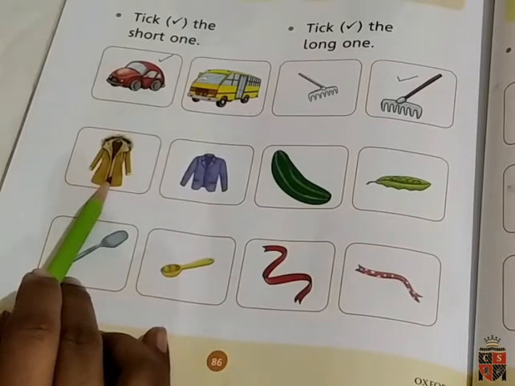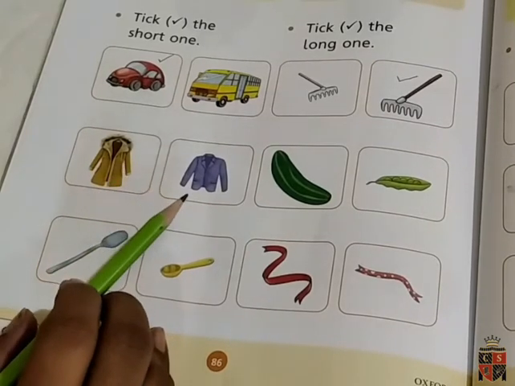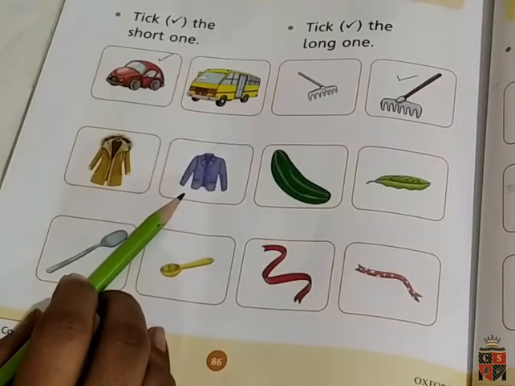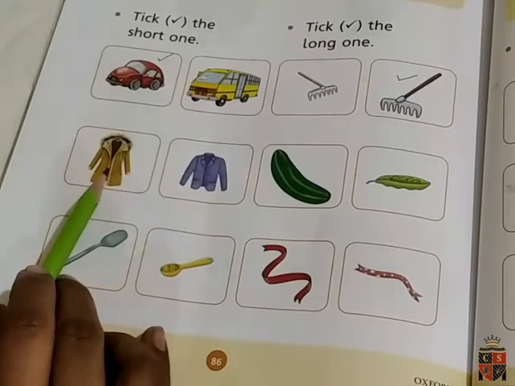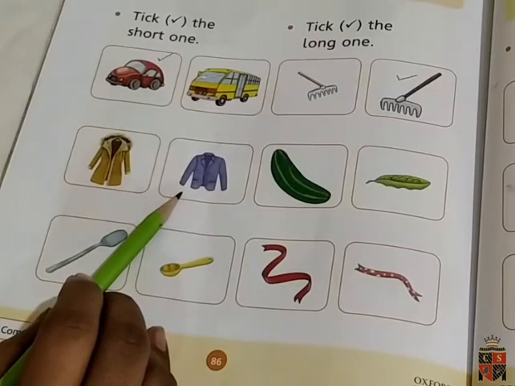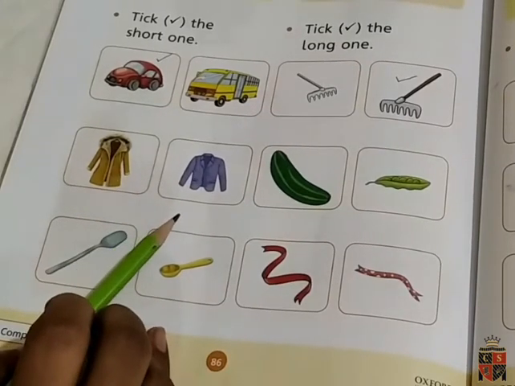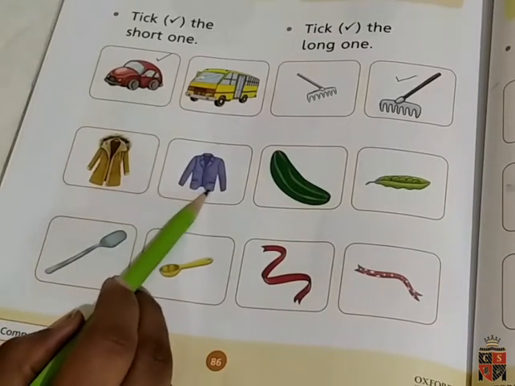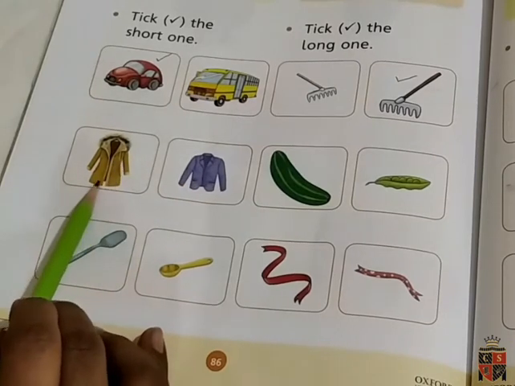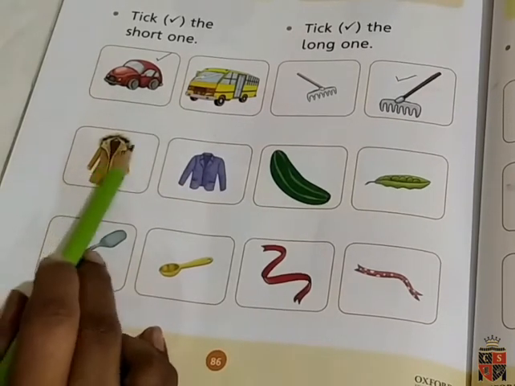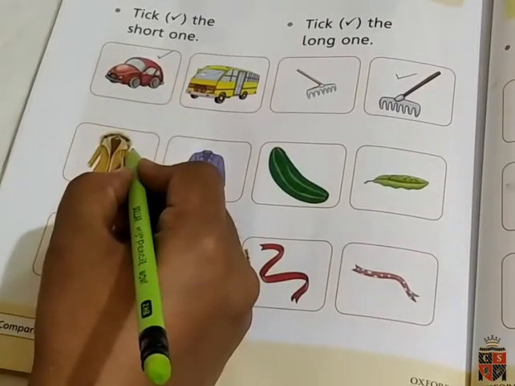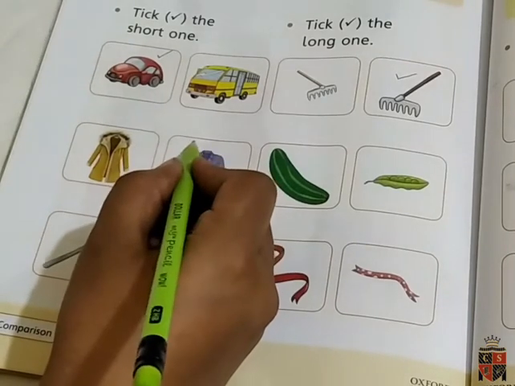One is the long coat and the other one is the short coat. So can you differentiate? Can you compare both coats? Look at them and tell me which one is the long one. Yes, it looks like a long coat and it looks like a short coat. You can see this is a long coat and this is a short coat. So we have to take here a short one.